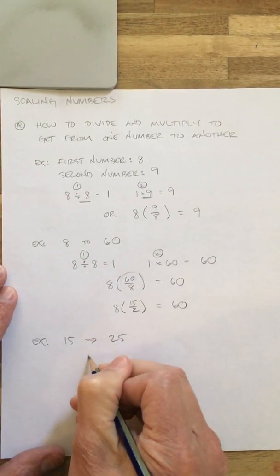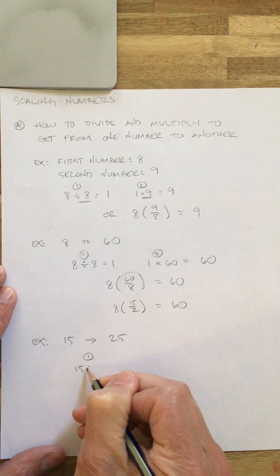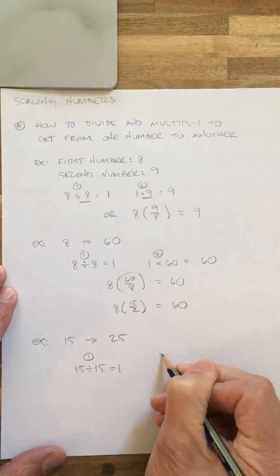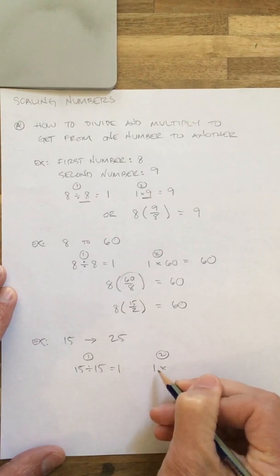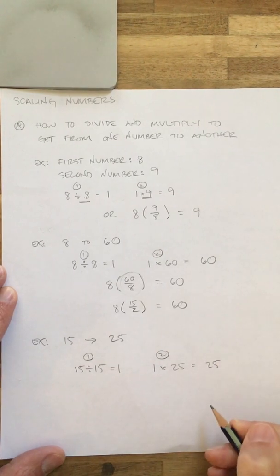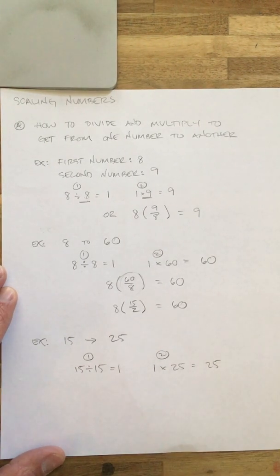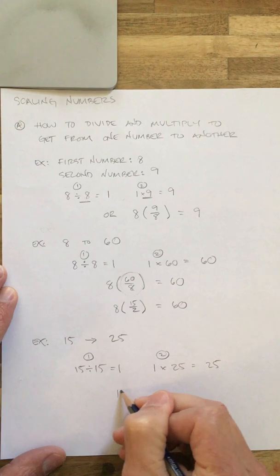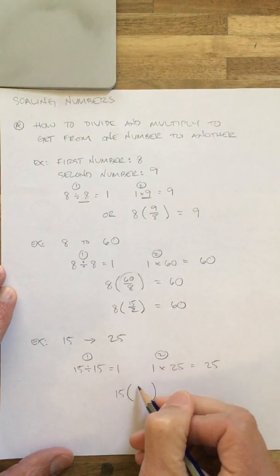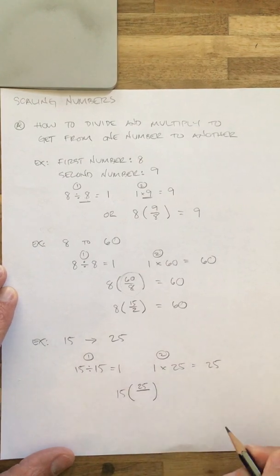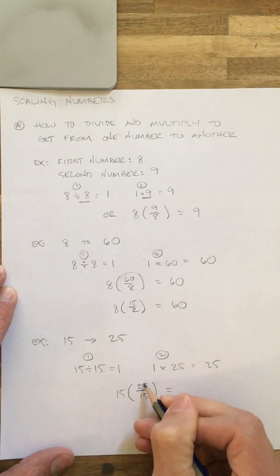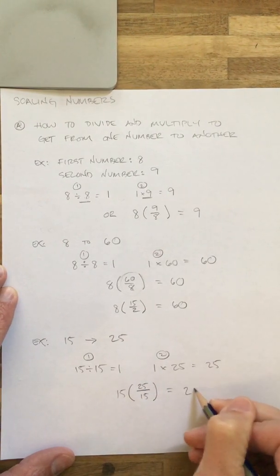Here we go. First step, I'm going to take 15 and divide by 15, and that equals 1. Then my second step, I take that 1 and multiply by 25 to get 25. So how do I do it in just one step? Start with 15 and multiply by the 25, so that goes in my numerator. I divided by 15, so that goes in the denominator. And 15 times 25 divided by 15 equals 25.